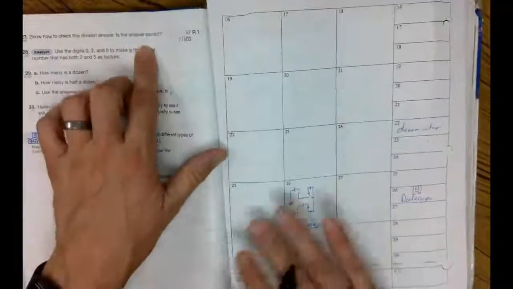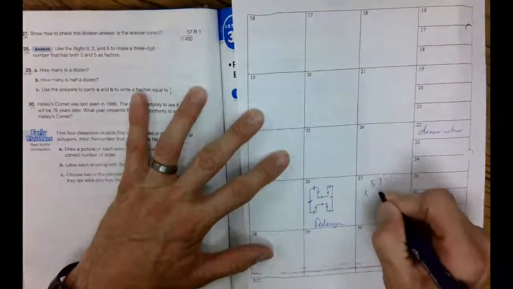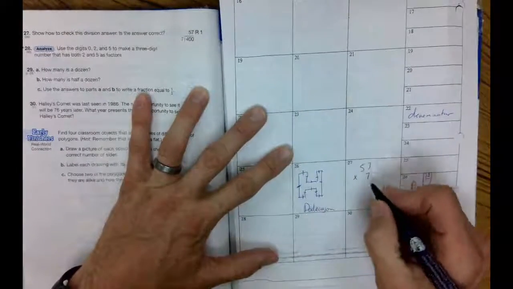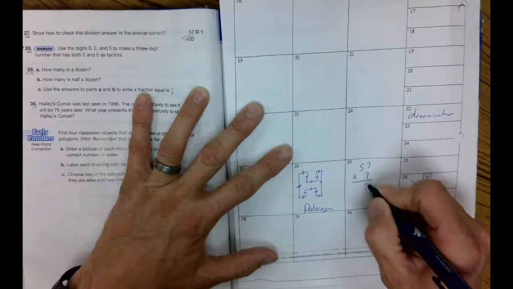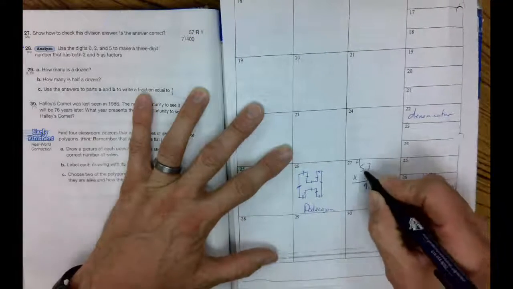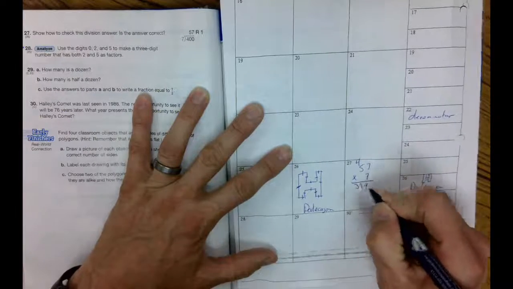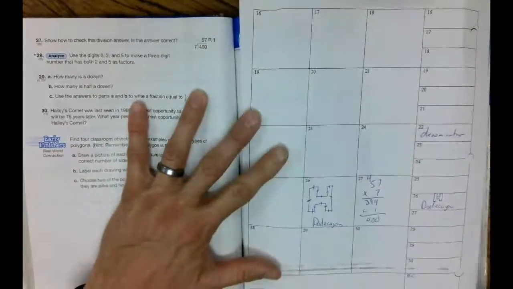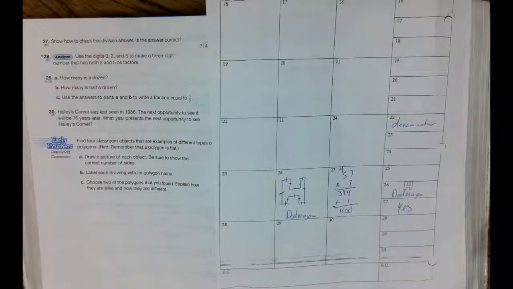Number 27. It says, show how to check the division problem and see if the answer is correct. Check a problem. You're going to take the quotient times the divisor. 57 times 7 plus the 1 of the remainder. 7 times 7 is 49. Carry the 4. 7 times 5 is 35, plus 4 is 39. 399 plus 1 is 400. It was 400. Is it correct? Yes, it is.